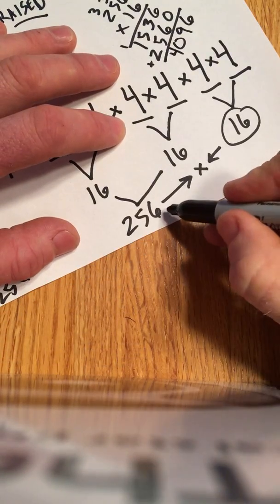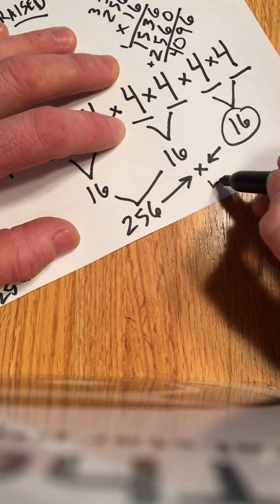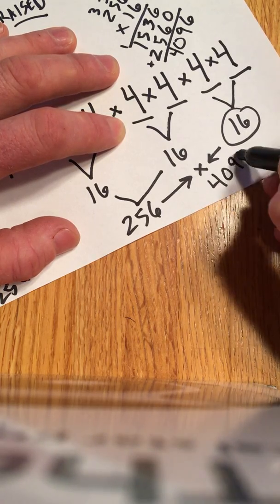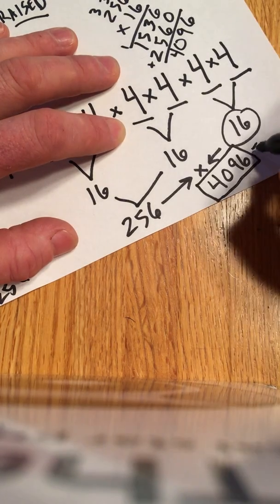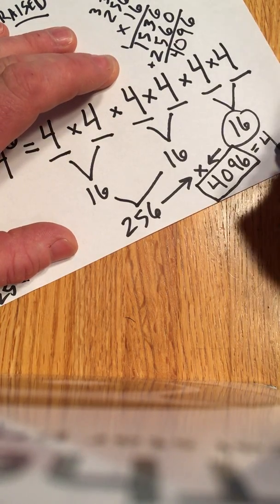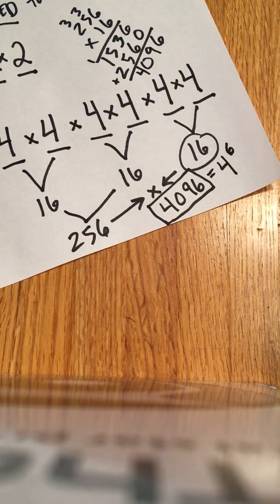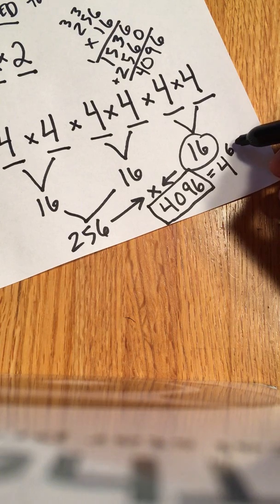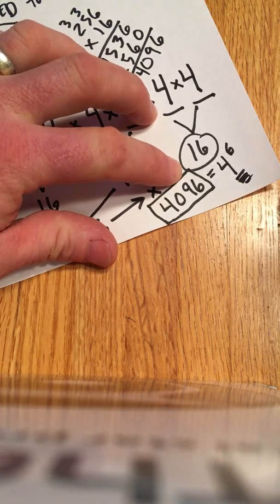So our final answer of 256 times 16 is 4,096. And that's the equivalent of 4 raised to the 6th power. Okay, so again, the power of the exponent is simply how many times you're going to multiply this number by itself.